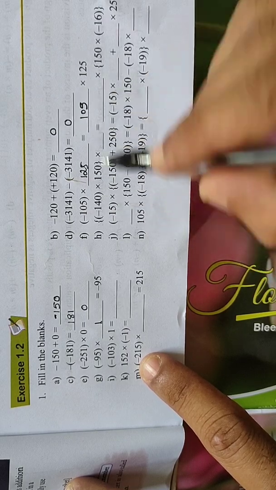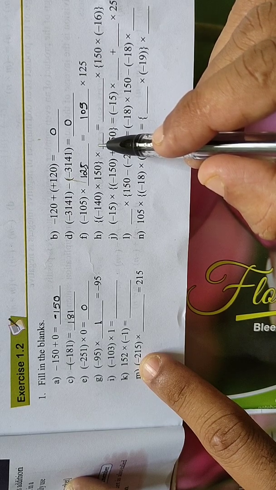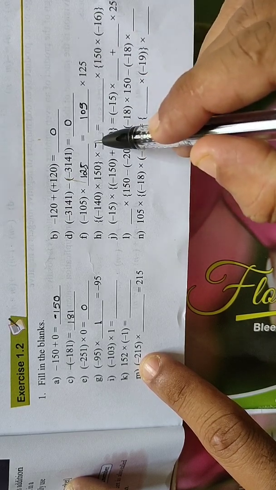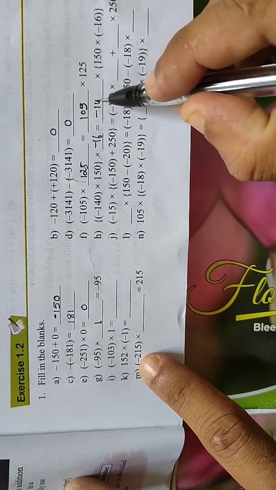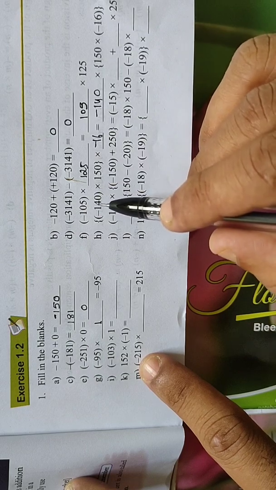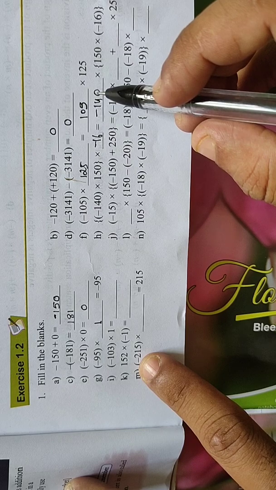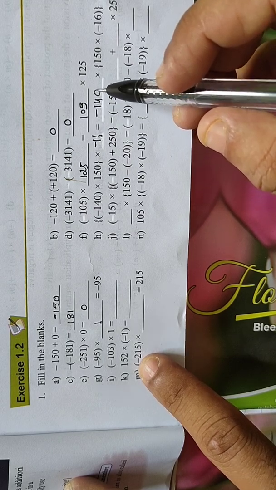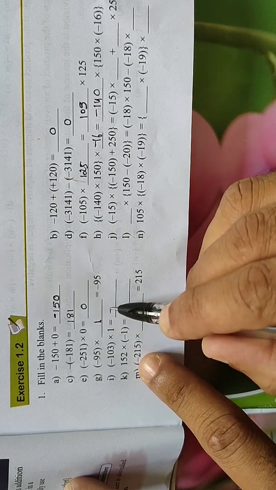Here you can see 2 numbers given, and here also 2 numbers, but one number is missing. Which number is that? Negative 60. And here another number is missing, that is negative 140, because here there are 3 numbers, and here one number is present and the other is absent in the next line. So we write that number in its place. This is the associative property of multiplication of integers.